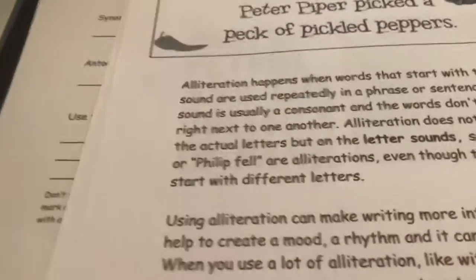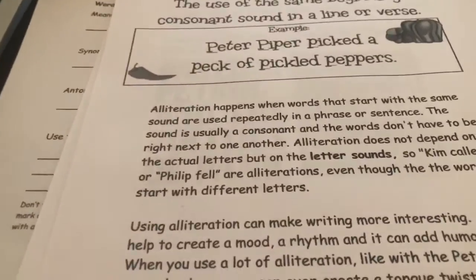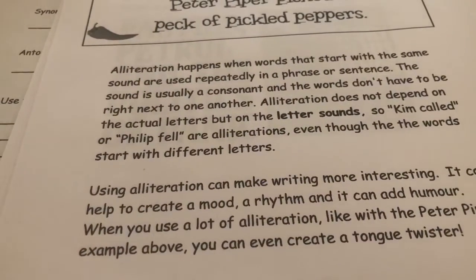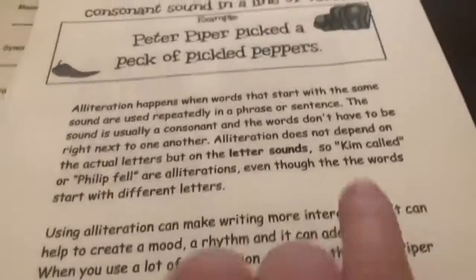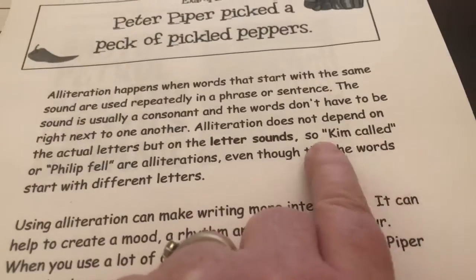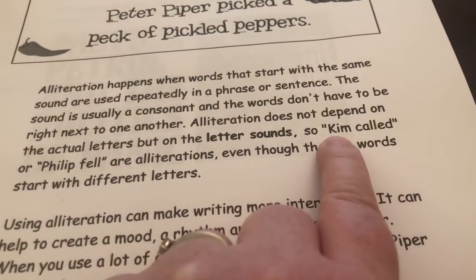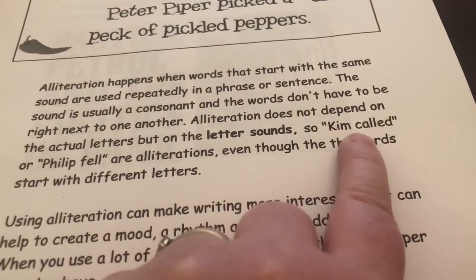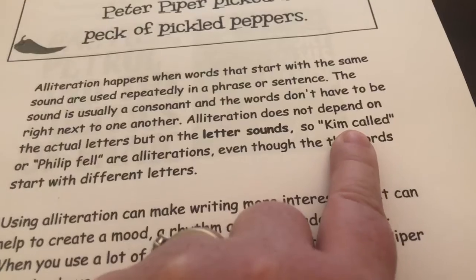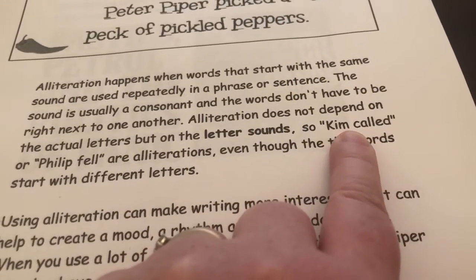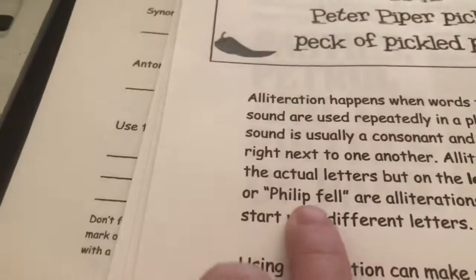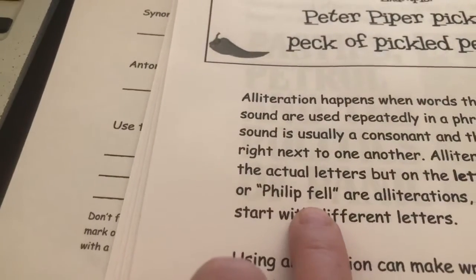Okay, so what about alliteration then? Can you have it when any of the letters are the same? Well, no, actually, it has to be the letter sound that's the same. So if we say like Kim called, that's an alliteration. We've actually got a K there and a C. So you would think, well, that doesn't look like the same. But because the K and the C in this case have the same sound, then that actually classes as an alliteration. Also, Philip fell. Well, that's a P there and an F there.